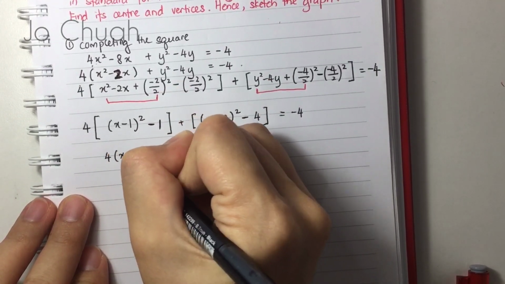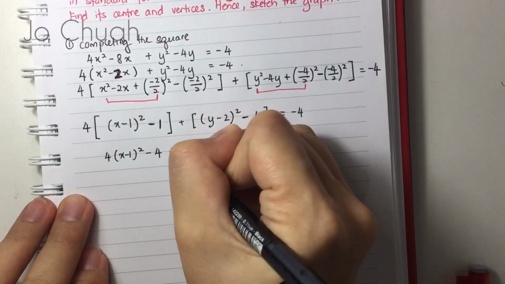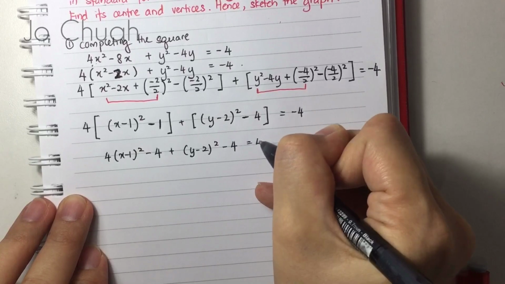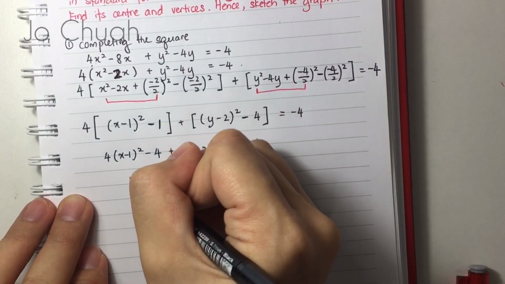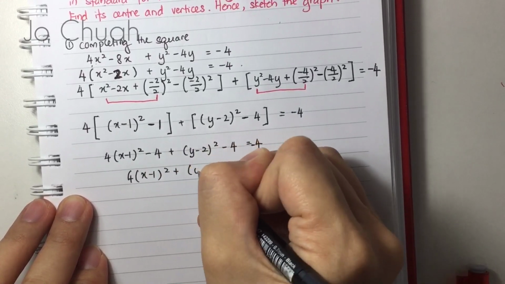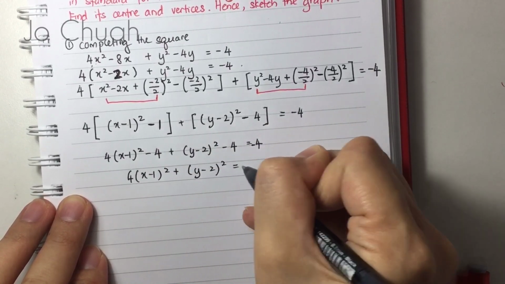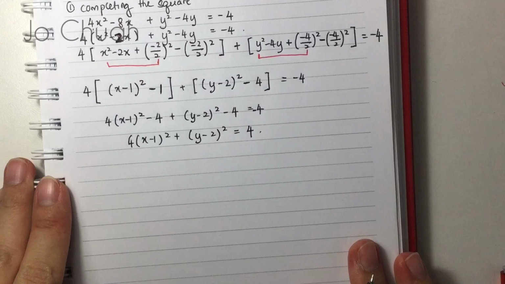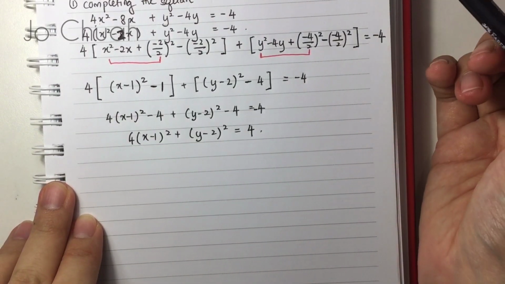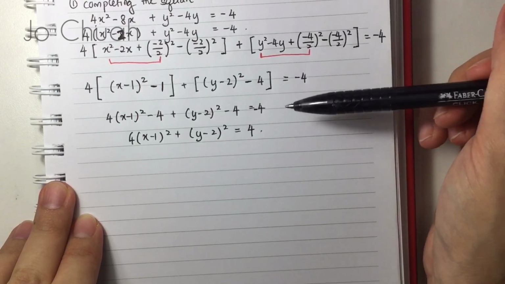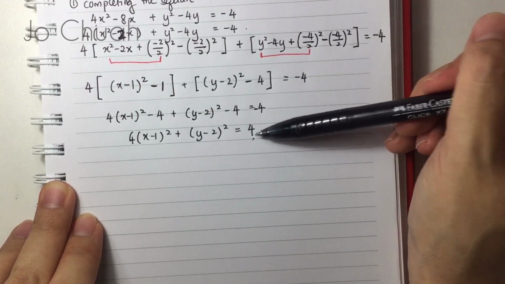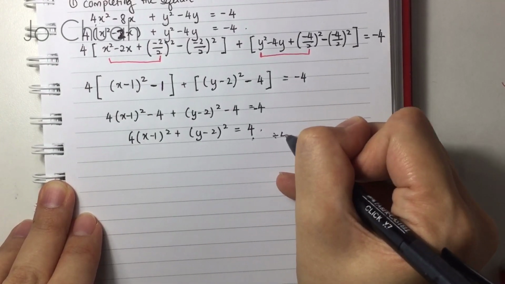So 4x minus 1 squared minus 4 plus y minus 2 squared minus 4 equals to negative 4. So 4x minus 1 squared plus y minus 2 squared equals to 4. I rearrange it, and if you realize, the standard form of an ellipse must be equal to 1. So we cannot have this at the end, you have to divide 4.